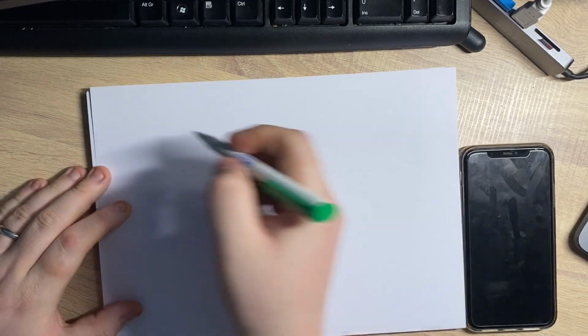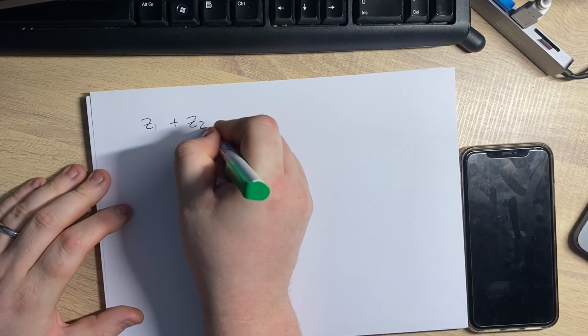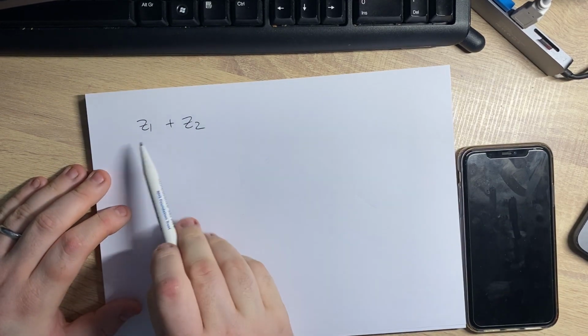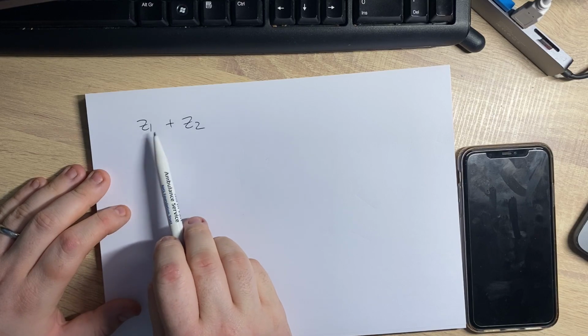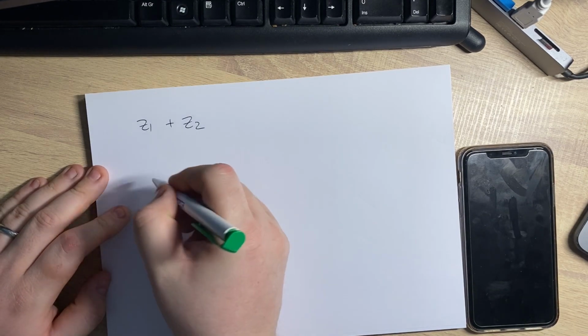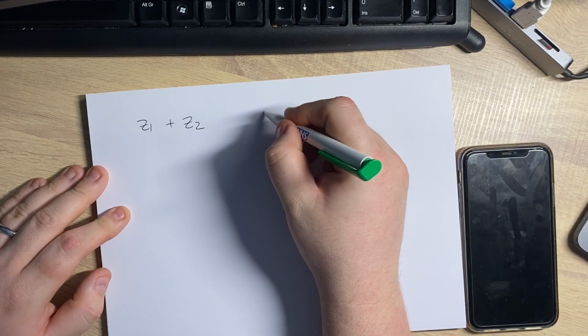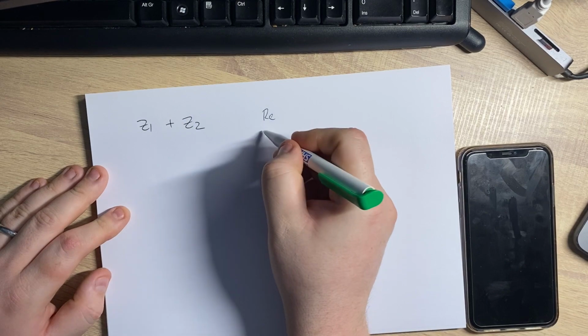Okay, so our numbers, let's keep that in shot there. The next bit that we're going to do is Z1 plus Z2. To do this, we're going to convert back to Cartesian. So remember, to convert from polar to Cartesian, we need to end up with a real and an imaginary.